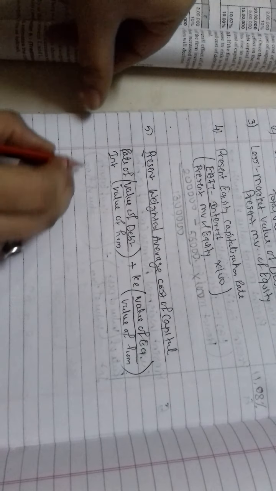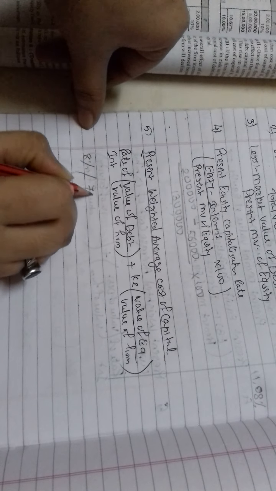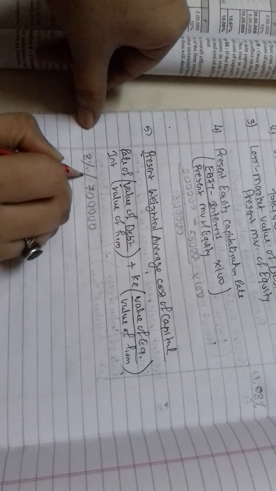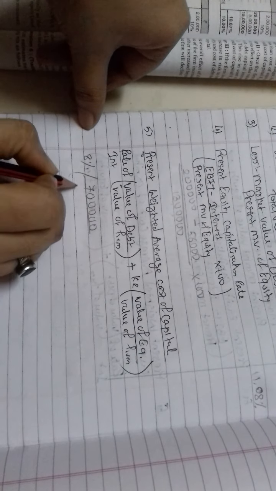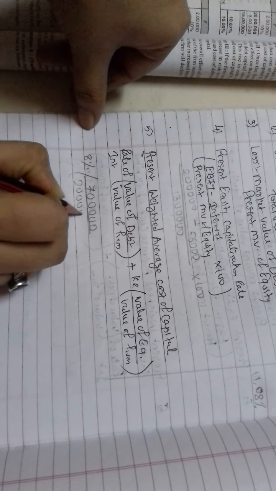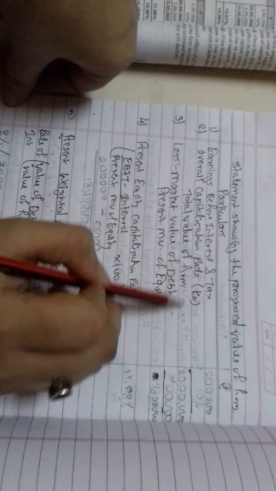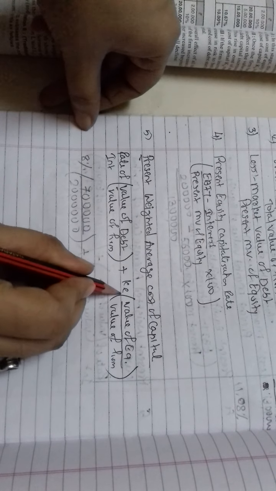Now the next step is present weighted average cost of capital. The rate of interest was 8%. Value of debenture for this will be 7 lakhs. Value of debt 7 lakhs. Value of firm is 20 lakhs, same. Plus cost of equity.